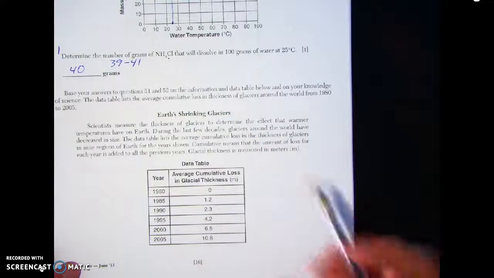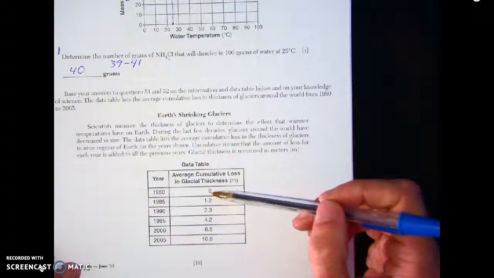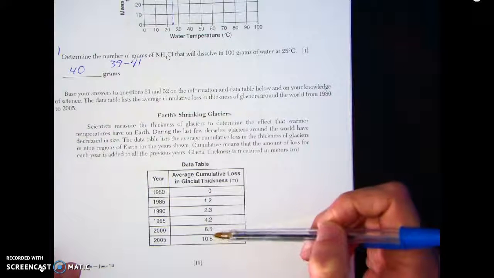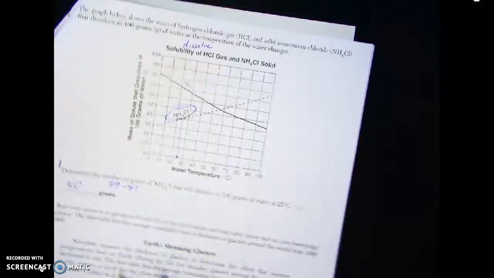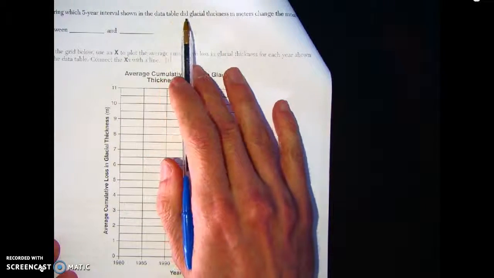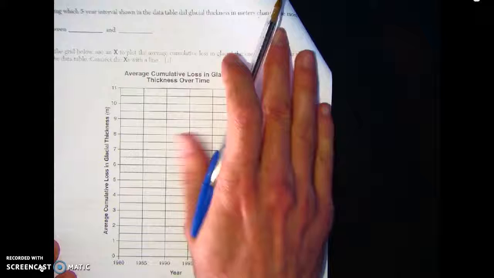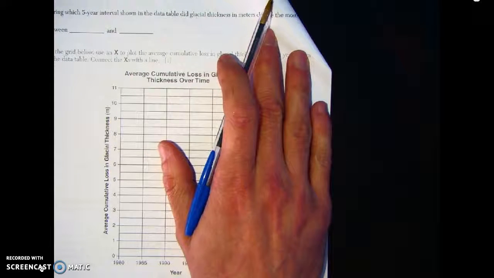Okay, for the next problem, it's about shrinking glaciers. Glaciers are losing thickness over time. They're losing ice with time. Now, let's take a look at the question. Okay, so it says, during which 5-year interval in the data table did the glacial thickness in meters change the most?